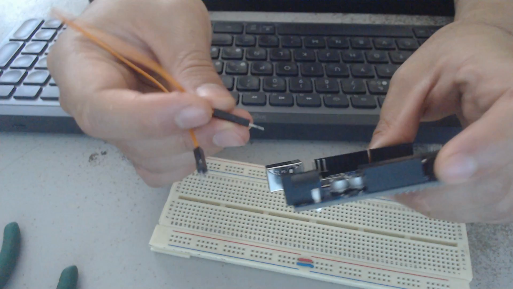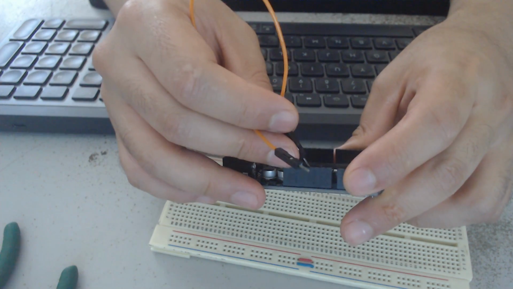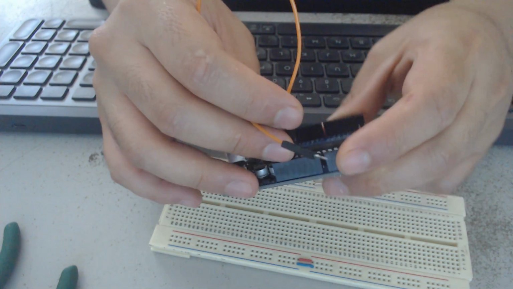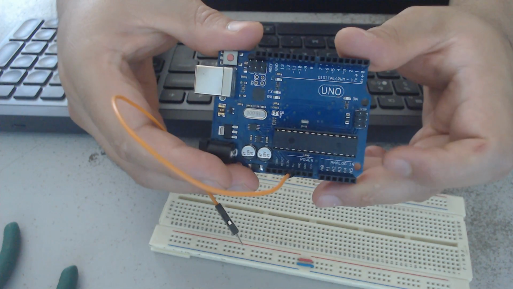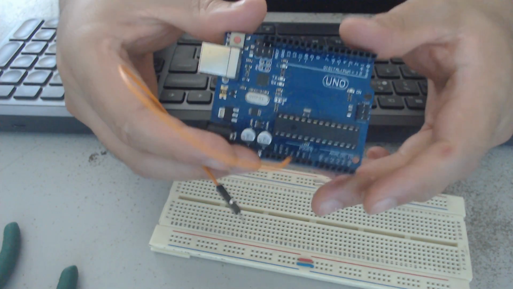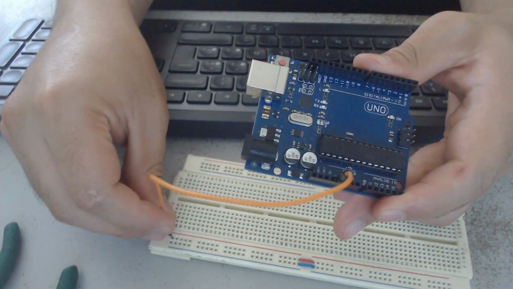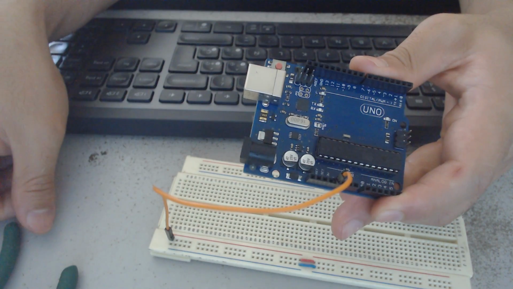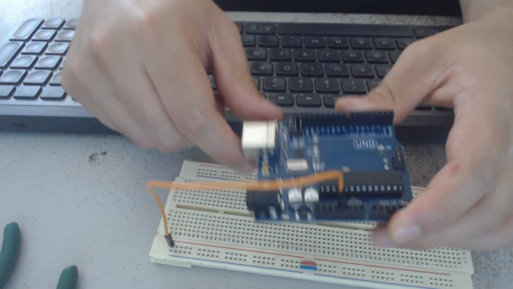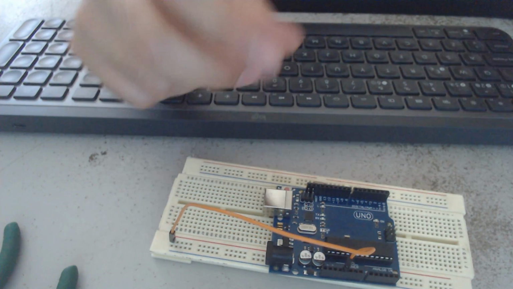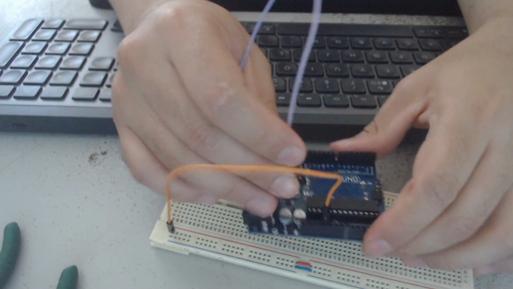So I'm going to put the orange one in the 5V connector. This is it, you see, orange 5V, and it goes directly to the red one. So I got positive connection. Cool.